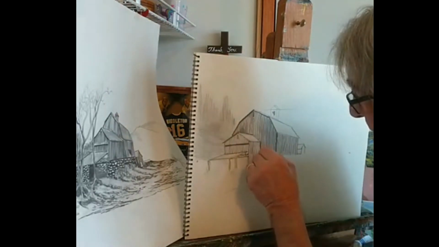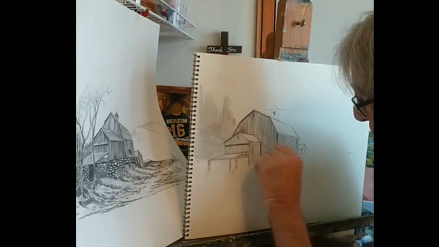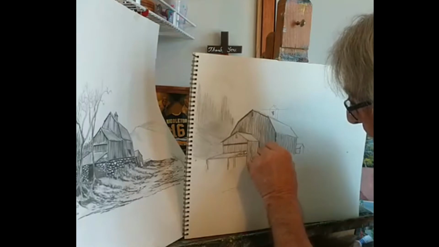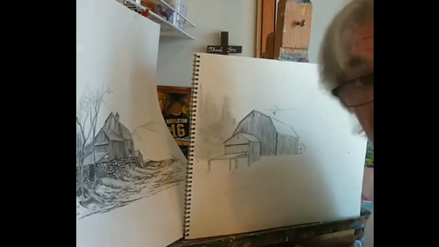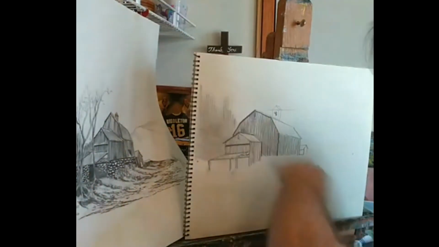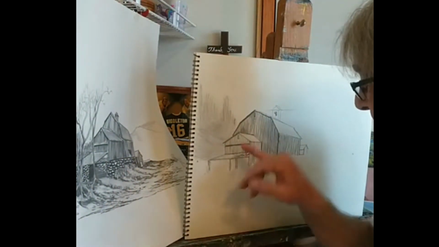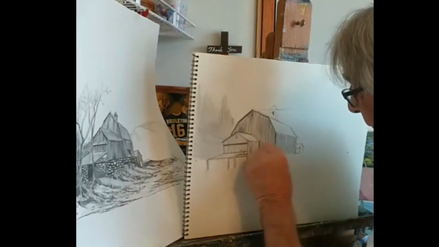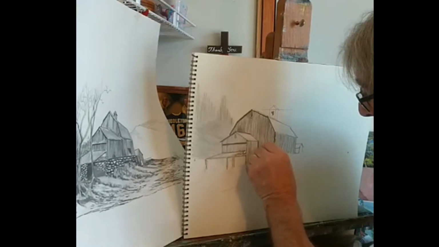But we want to show a definite shadow. Now I put that line across, but I don't want to go across like that. I still want to go up and down. But I want that top line to be a definite line that goes across because that's showing the sun hitting the hard surface of the roof and the opposite side of that building. Okay?